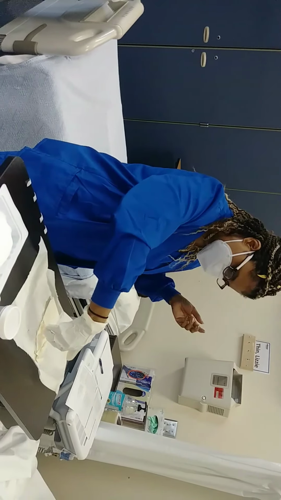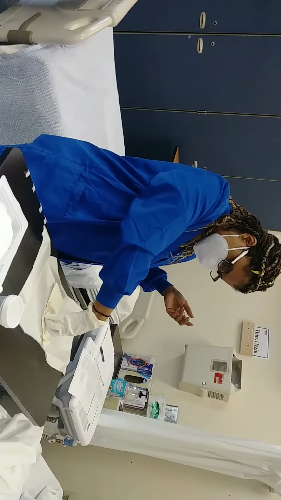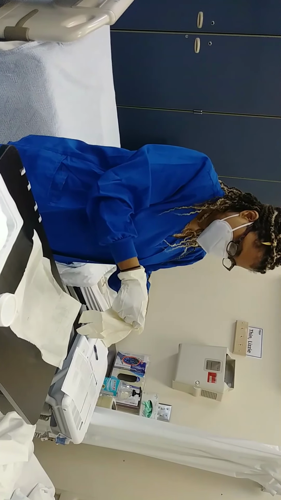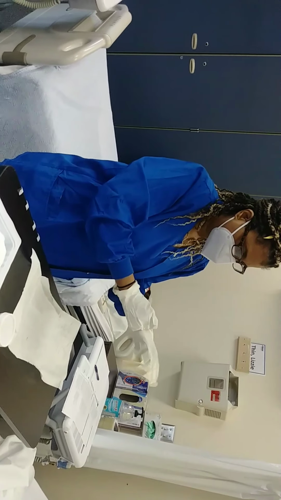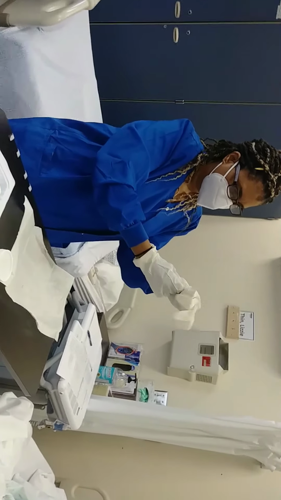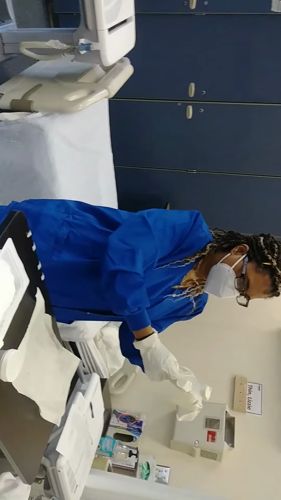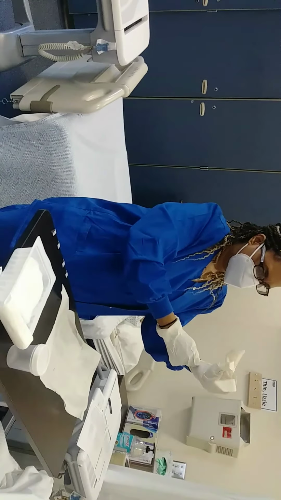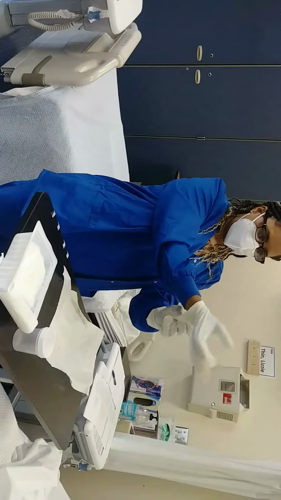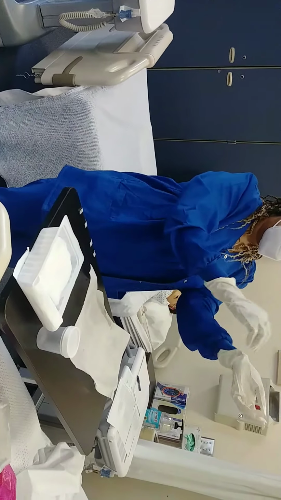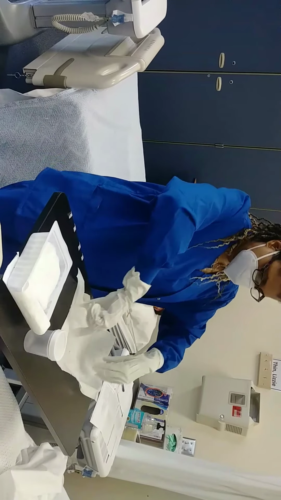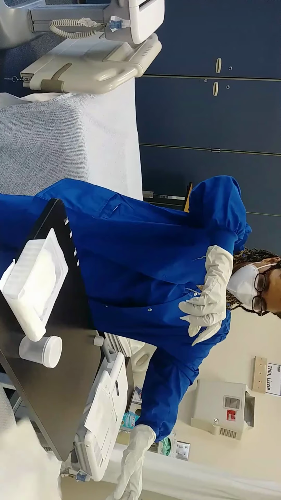Then using the other glove, I'm going to get my hand underneath the cuff. Put the glove on. Taking a little time. And at this point, I can pull it up and over my sleeve. So I'm still staying above the sterile field, removing this.